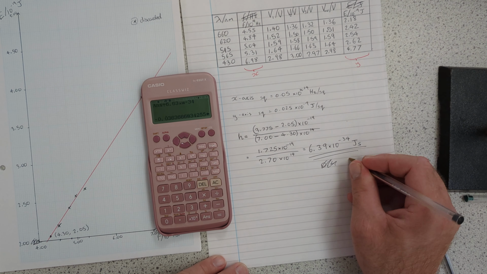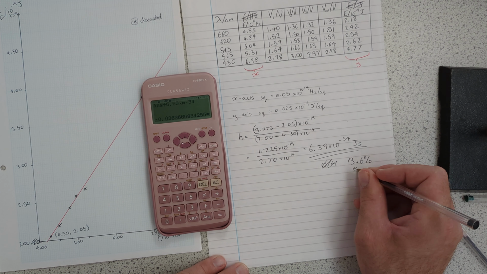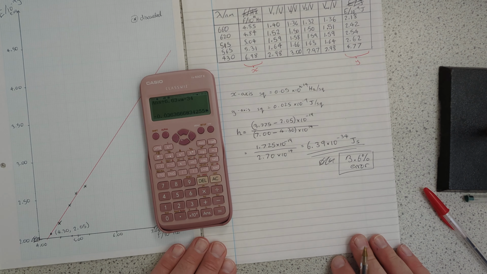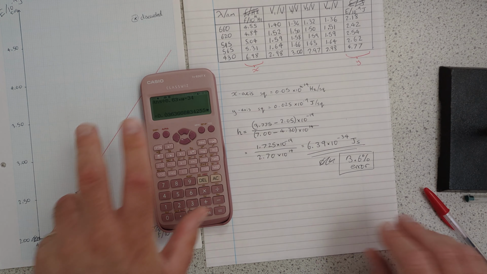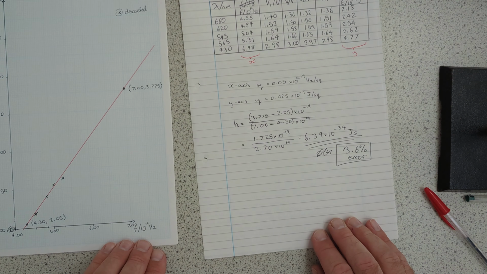Let's say 3.6% uncertainty or error. 3.6% error. That is not bad. I didn't include error bars or anything, and I definitely discarded that point because it was nonsense.